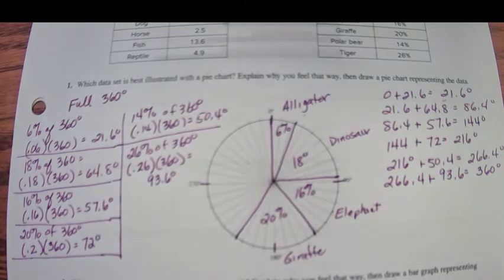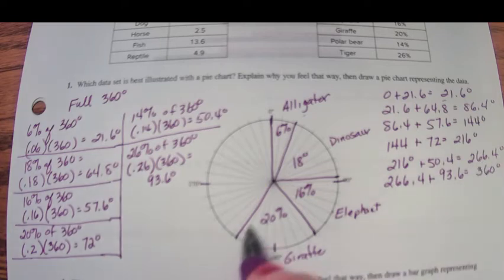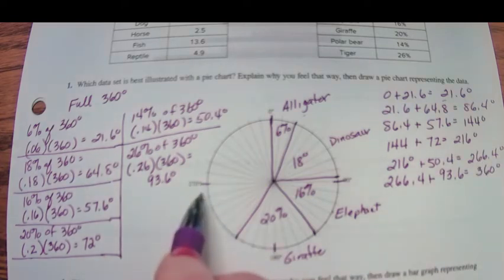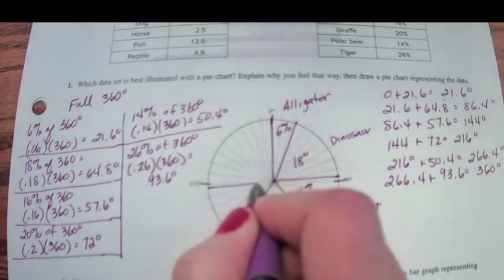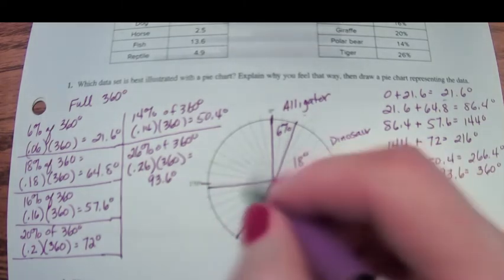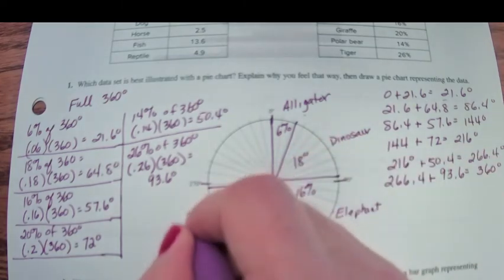Just two more here. Polar bear starts at 216 and goes to 266.4. So here's 270. That would be 260, going down 10, but then up to about 266. And so that's 14% of the pie, and that's my polar bear.